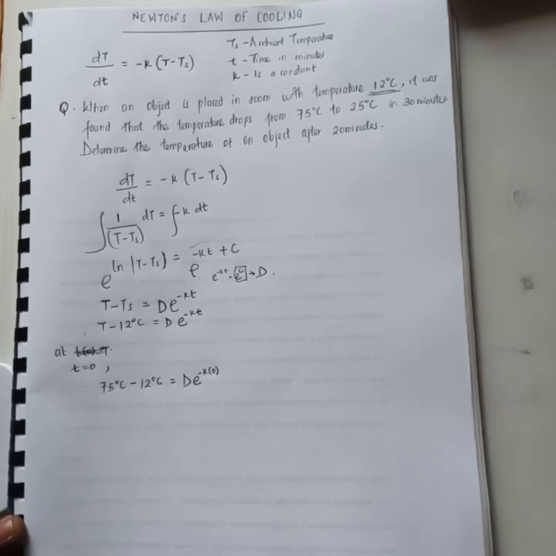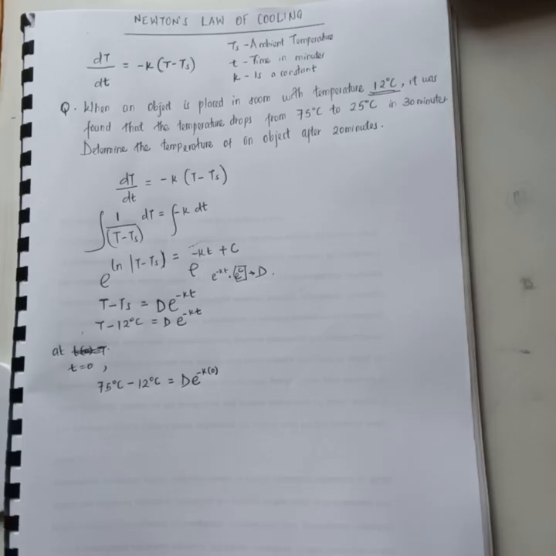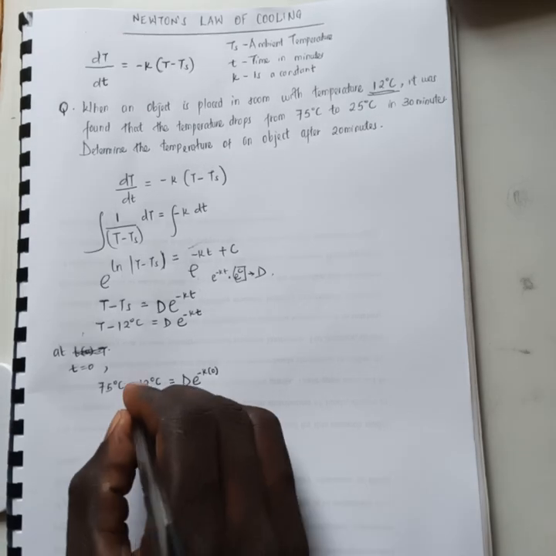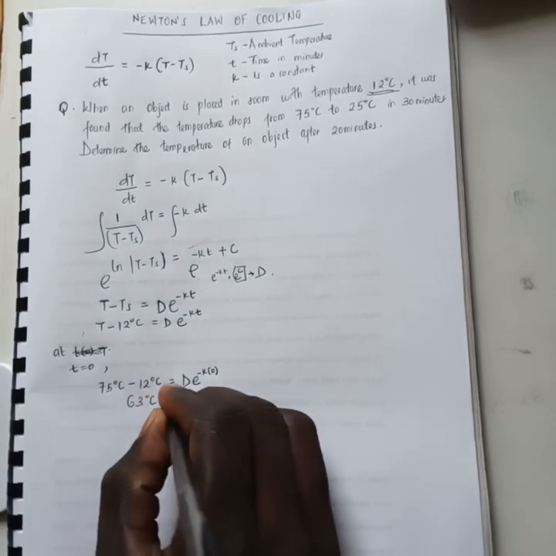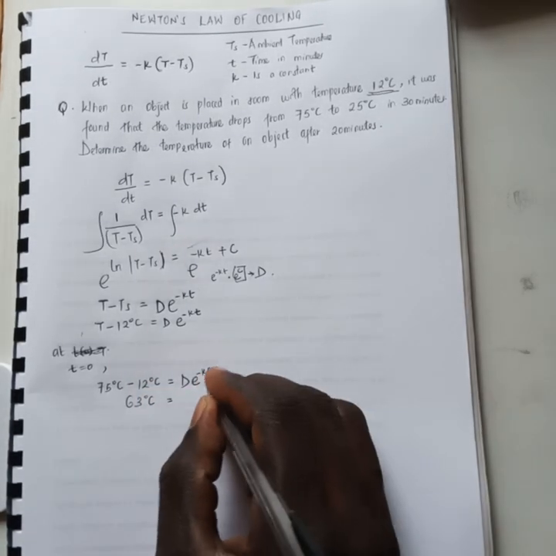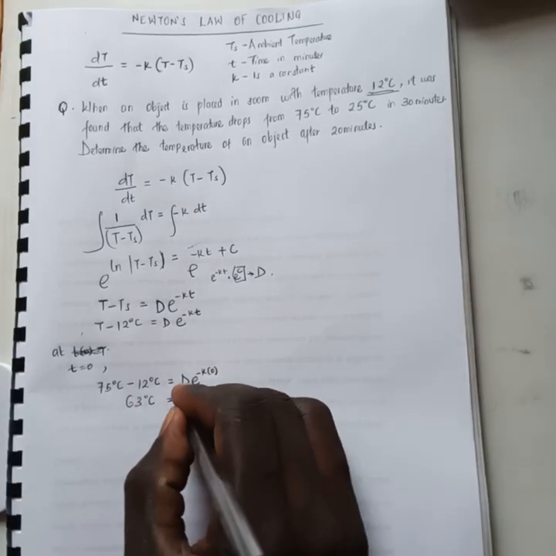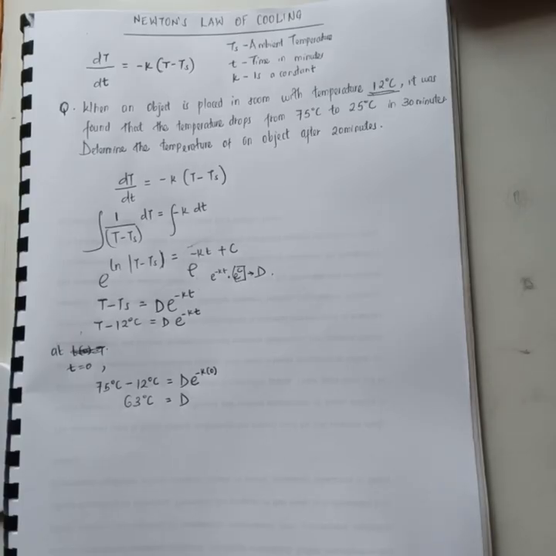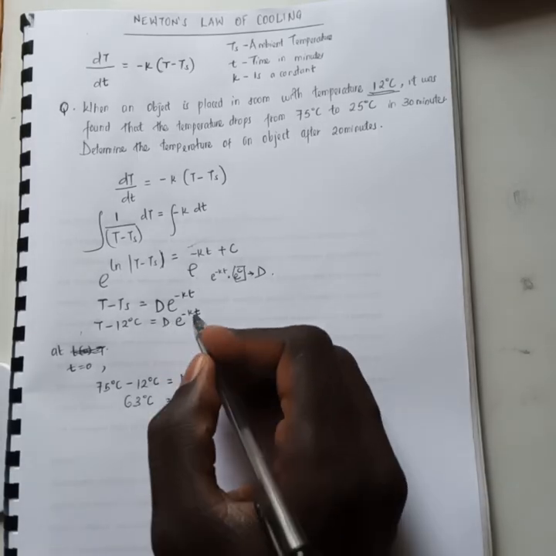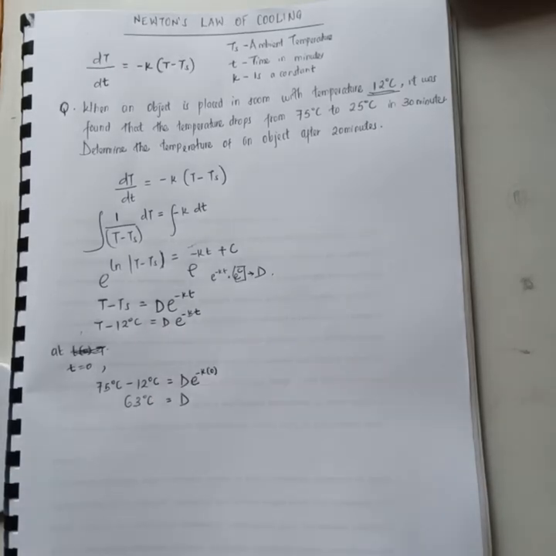I hope we are together up to that point. So 75, let me pick my calculator now because I don't want to make mistakes. 75 minus 12 is giving us 63 degrees Celsius, which is equal to D, because negative k multiplied by 0 is 0 and e to the 0 is 1. So we have found our first unknown, that is D, which is going to be 63 degrees Celsius. But we still need to find the value of k for us to be able to solve that equation fully.